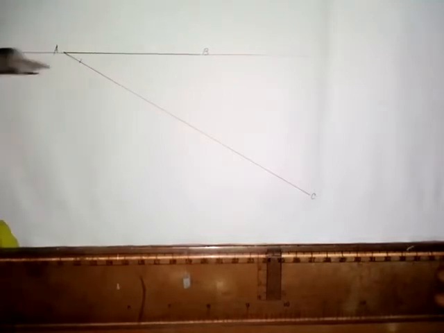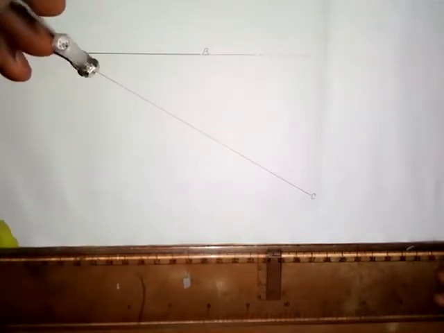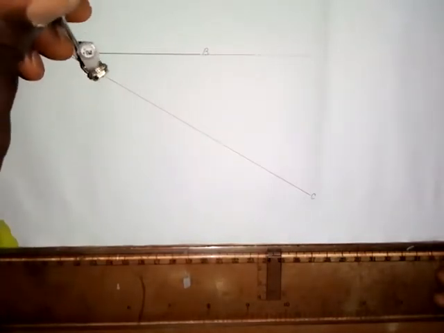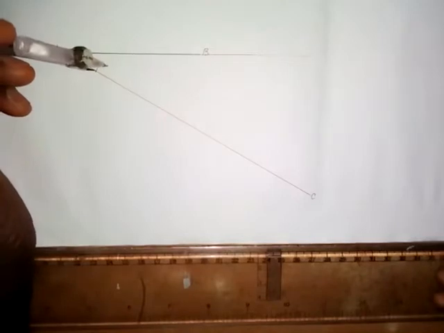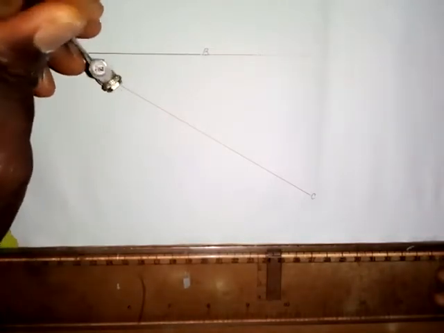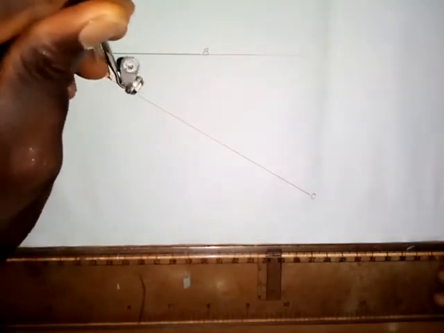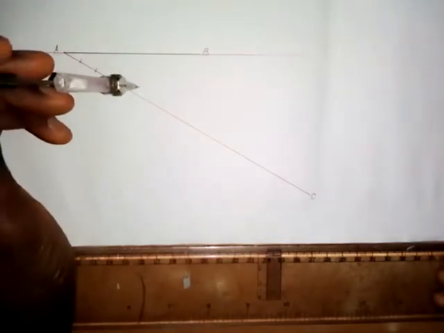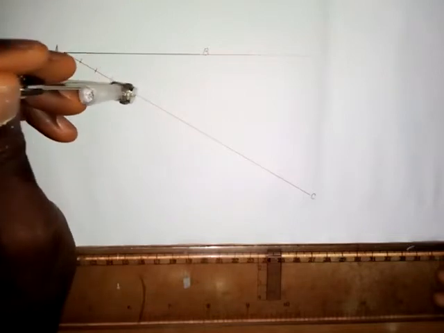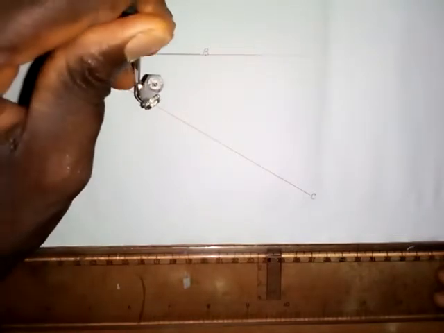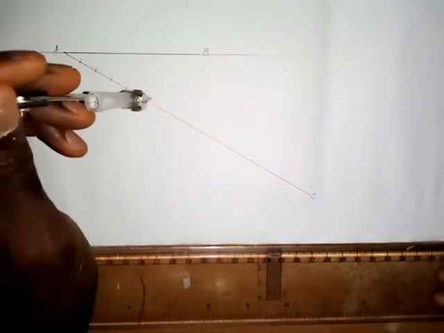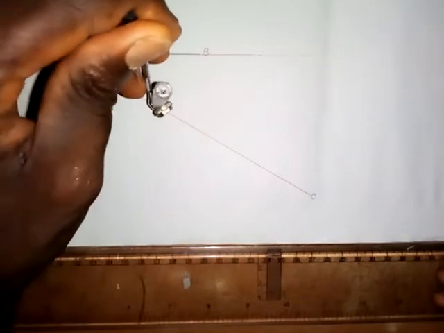Then you remove it and put it on this one, so you make an arc here. This is 2. Then you put it here, you make an arc again. This is 3. You put it here, you make an arc again. This is 4. You put it here, so you make an arc again. This is 5. So you put it here, you make an arc again.